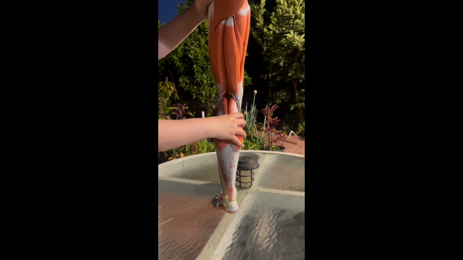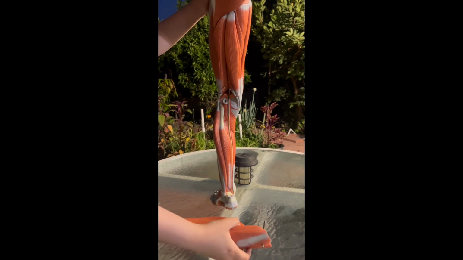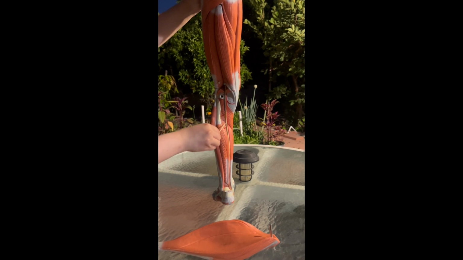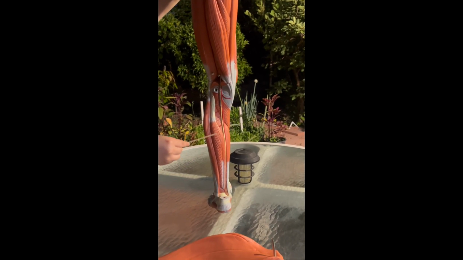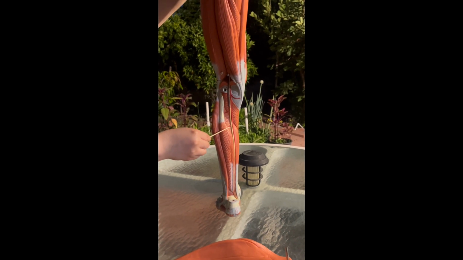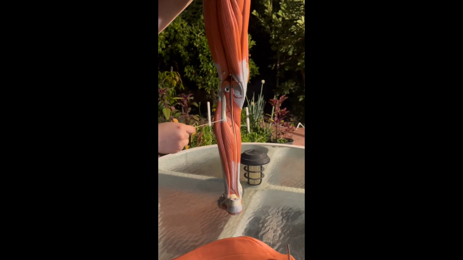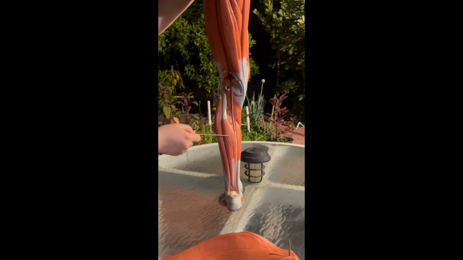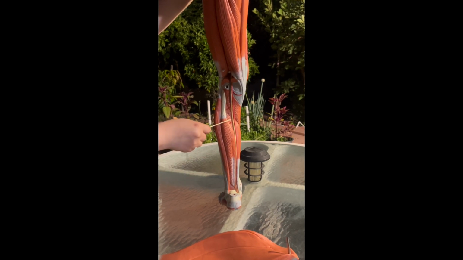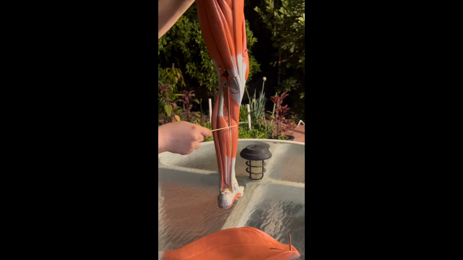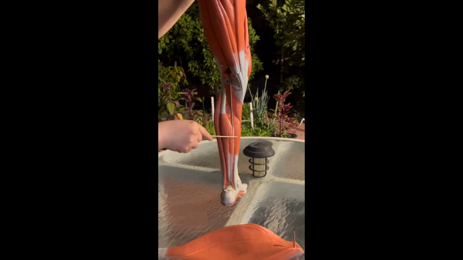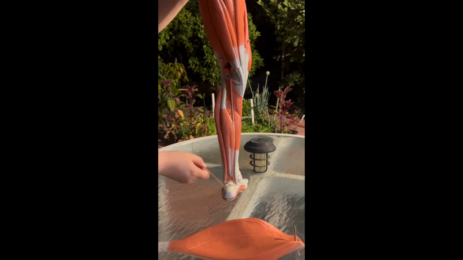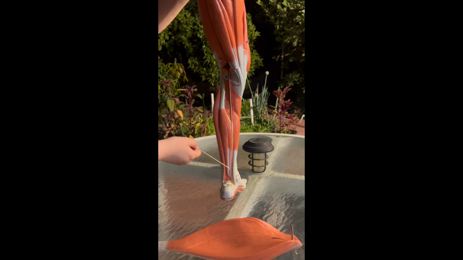Now I'm going to move the gastrocnemius and the soleus out, and you can see underneath you have the tibialis posterior. So this is the tibialis posterior, and then on the lateral side of it, we have the flexor hallucis longus. This muscle is involved with flexing your great toe. And then to the medial side of that, we have the flexor digitorum longus. This muscle is involved with flexing the 4 toes. So these are the muscles that you find underneath the gastrocnemius and the soleus muscles.